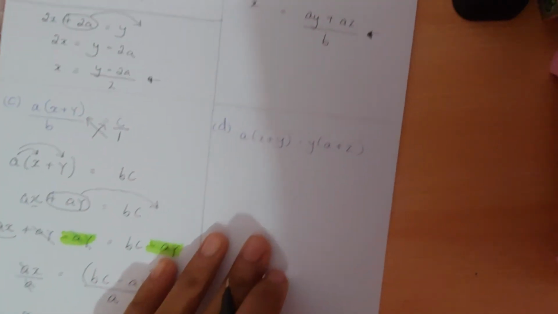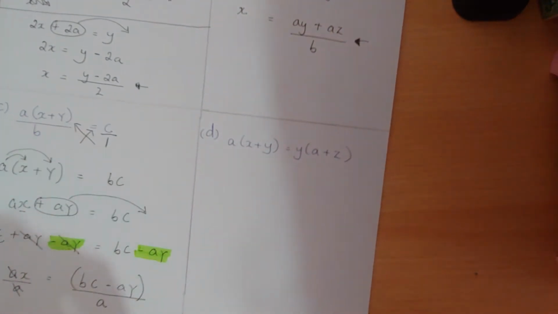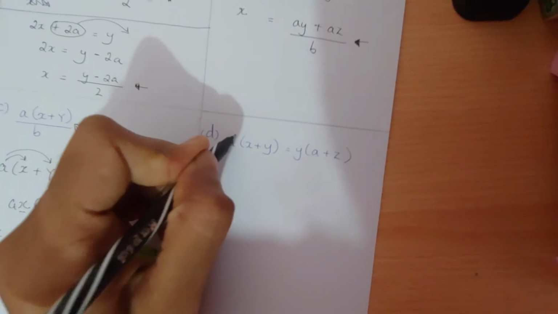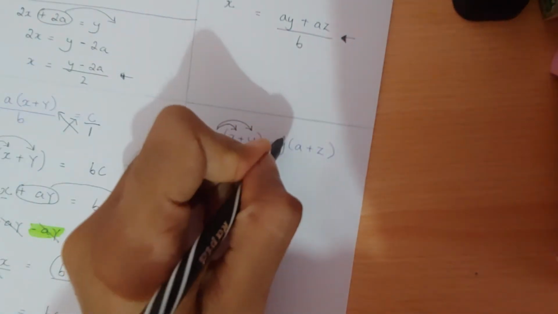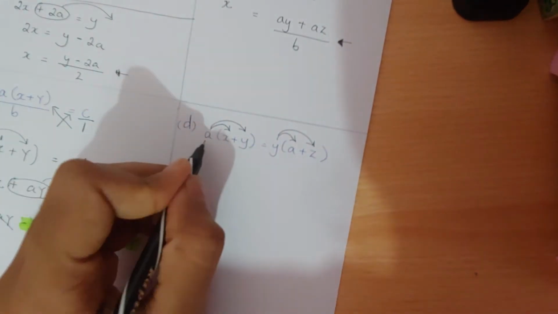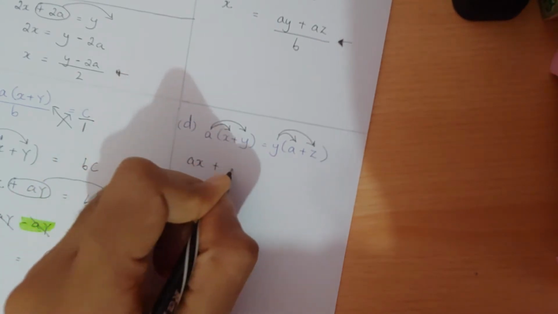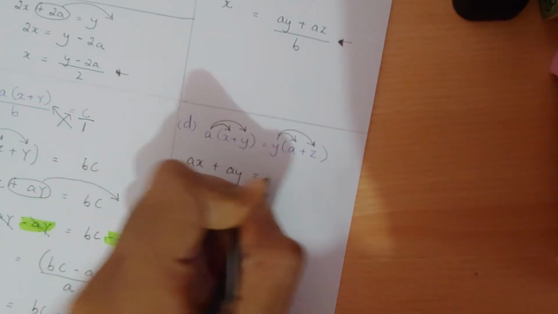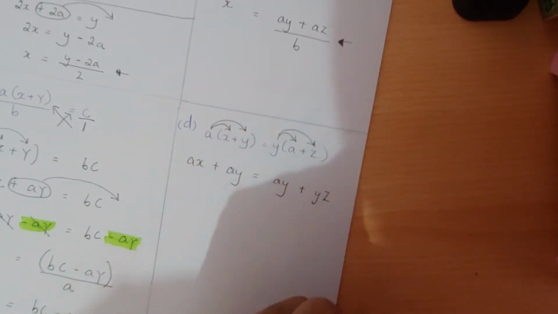Part D now. Here what you do, you simply expand, right? A times x, a times y, a times z. Donc, allez, a times x, ax plus ay is equal to ay plus yz.